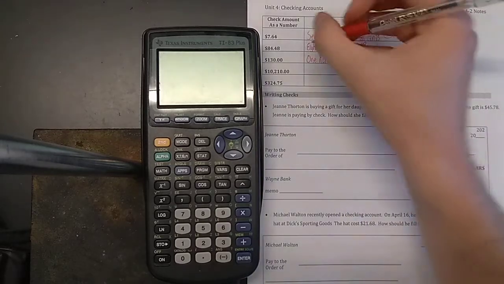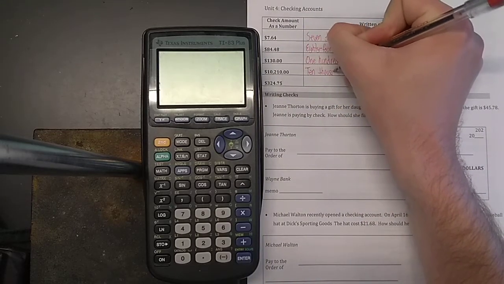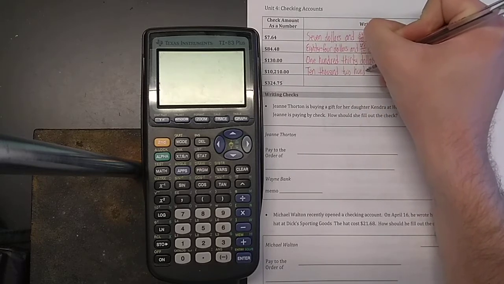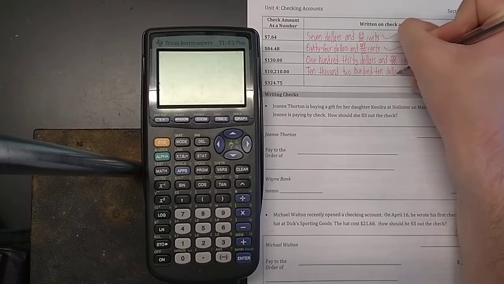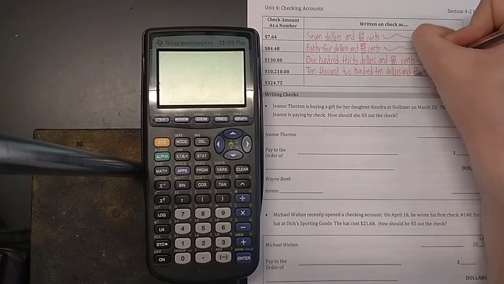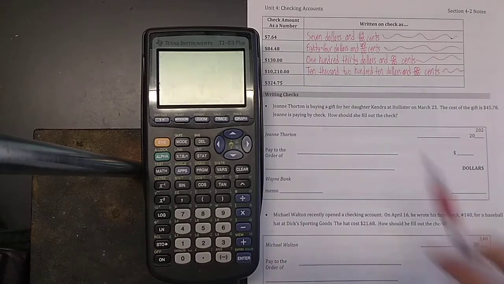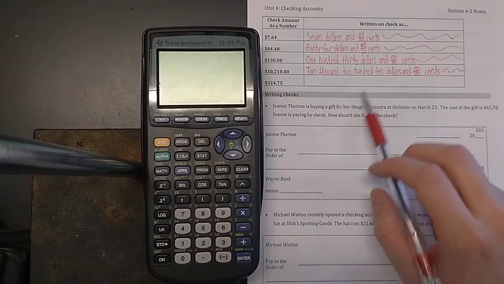Another tricky one here. This would be ten thousand two hundred ten dollars and 00 over 100 cents. Ten thousand two hundred ten, not ten thousand and two hundred ten.